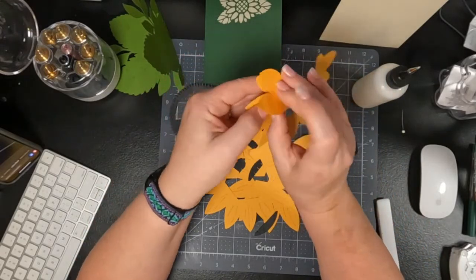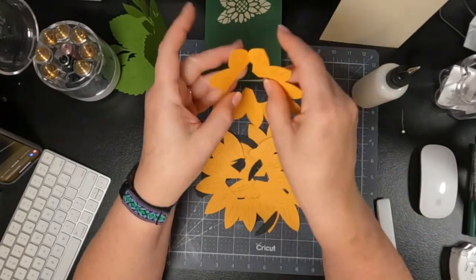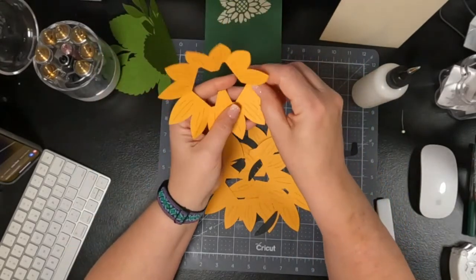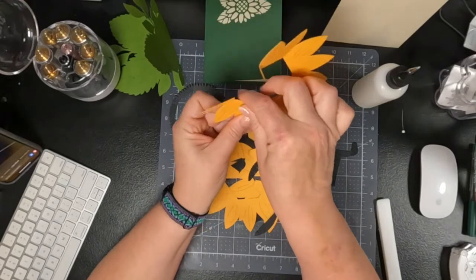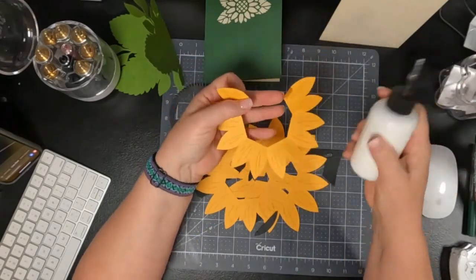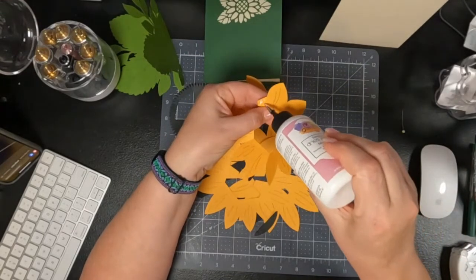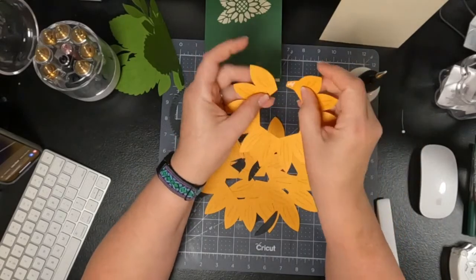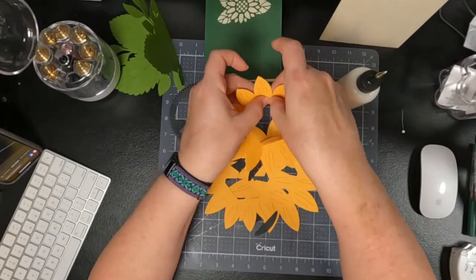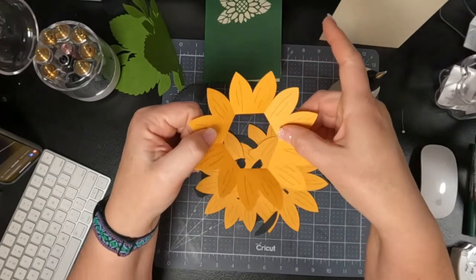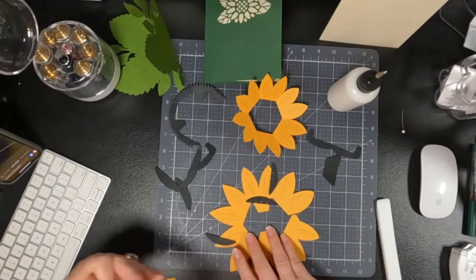So all of these flowers have a score line between every 2 petals, and then you have a tab at the end. And then this tab would be folded backwards. So it's super easy and simple. And then you're going to glue this tab to the back of this one, keeping your base down here even. Okay, super easy. Look at all these little black pieces sliding around on me. I'm going to lose them.